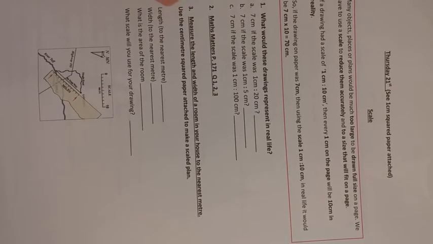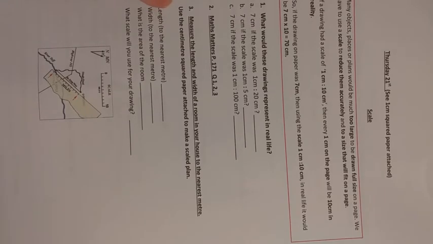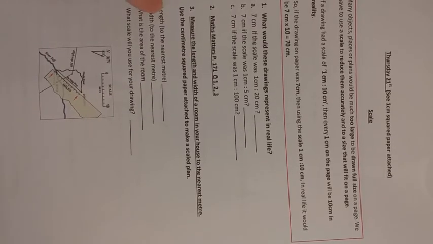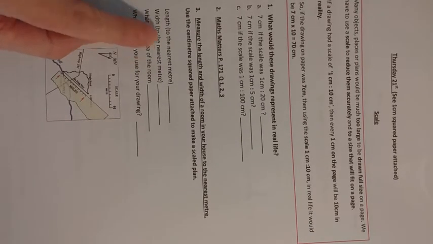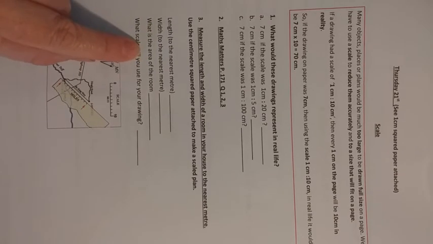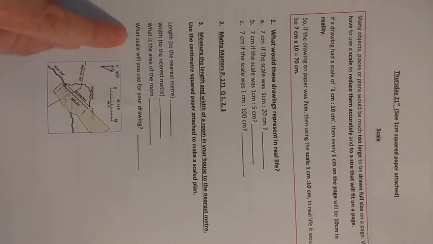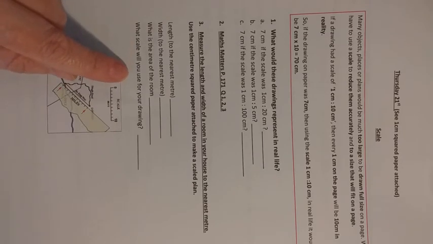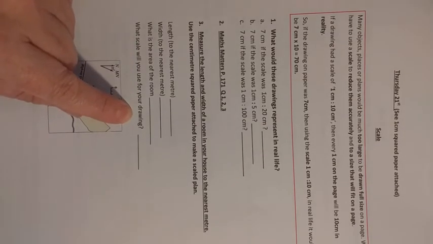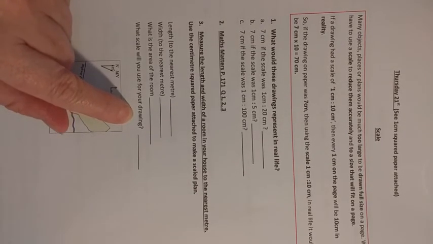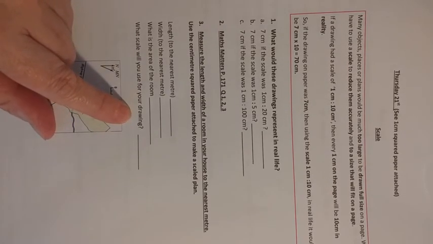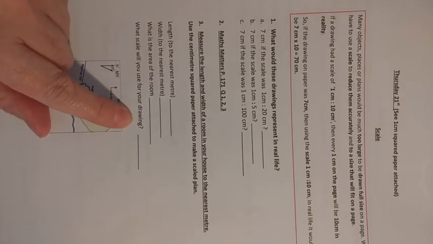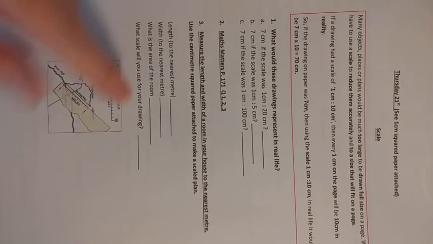Keep it straightforward. And use the centimetre squared paper that's attached to this to make a scaled plan of that room. So when you've measured it, write down the real length to the nearest metre, the real width to the nearest metre, and then work out what the area of the room is, and then decide for yourself what scale you are going to use for your drawing. What are you going to divide it by that's going to fit on your page? So, are you going to divide it by 10, by 100, by 20, by 50, by 200? What scale are you going to use to make it fit on your page?